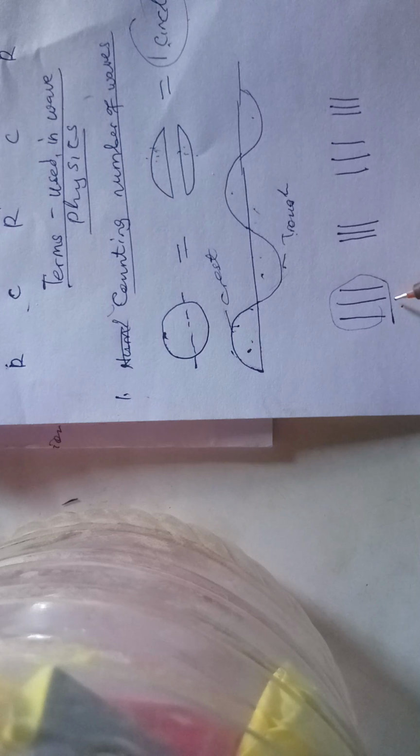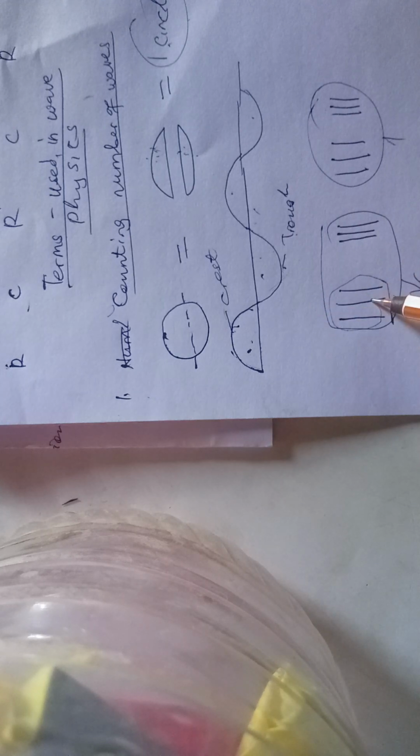That does not mean that this can only be represented like this. It can also be represented in terms of compression and rarefaction. Look at this one. Then I have this. This one is rarefaction and compression, so this gives me one wave. Then this one also gives me one wave because it is a semicircle and another semicircle, giving me one complete wave.